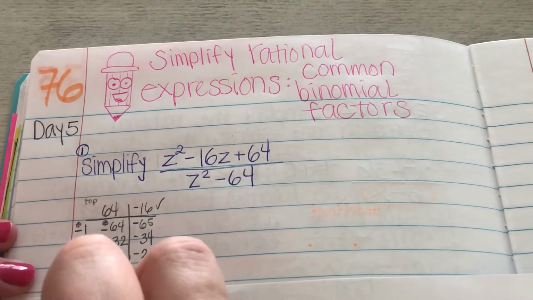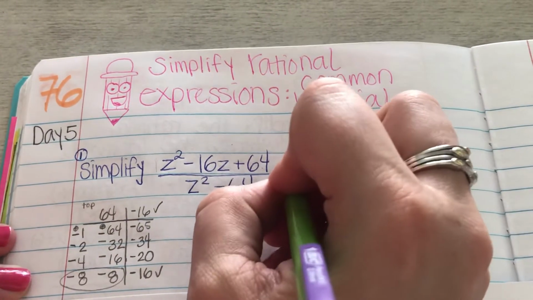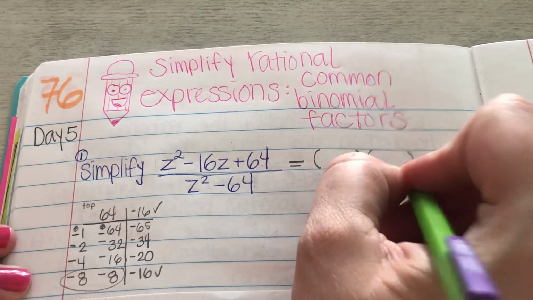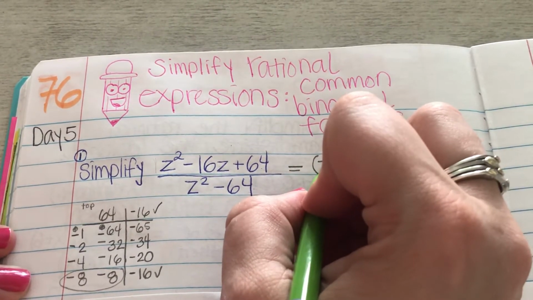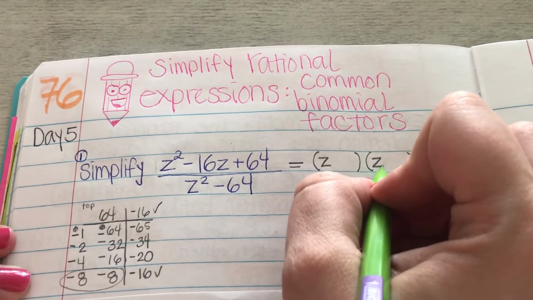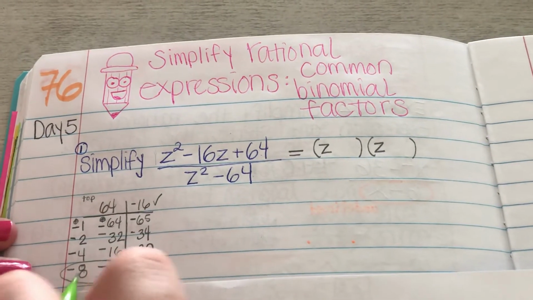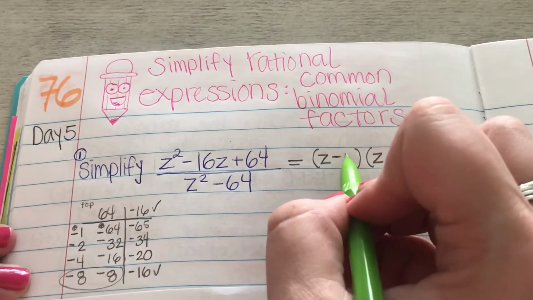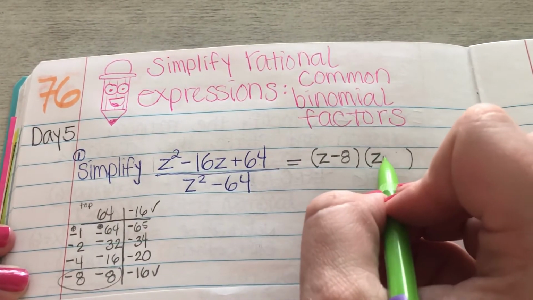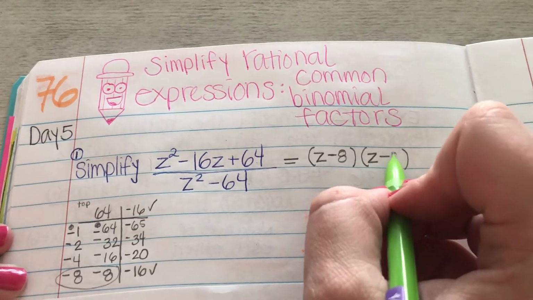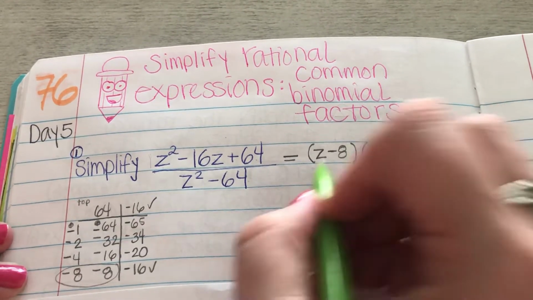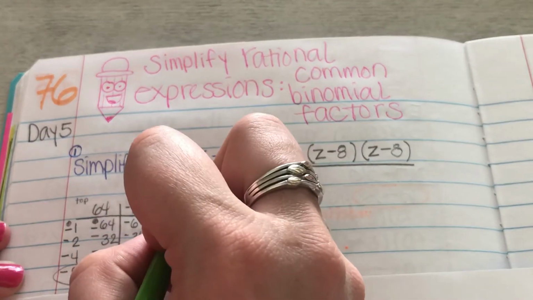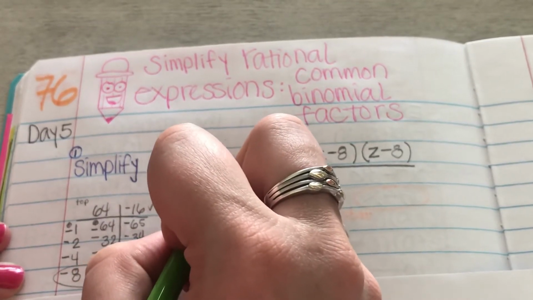Here's my 2 factors. So now I know that the top is going to be factored into 2 factors. The letter goes first, in this case z, and then I'm going to put each one of these in one and then the other. So minus 8, minus 8. There we go. All right, now let's do the bottom.